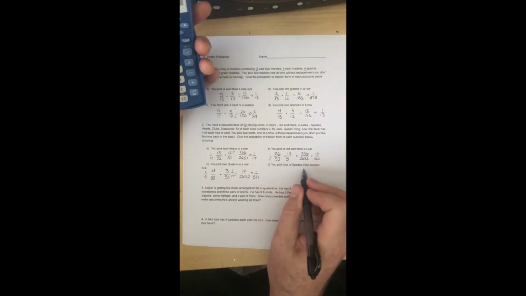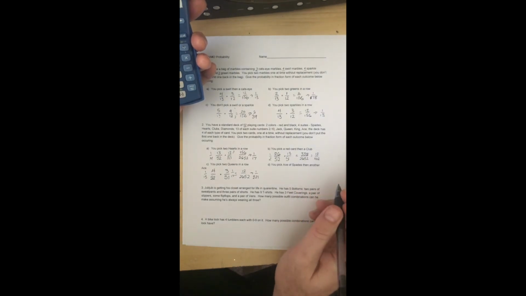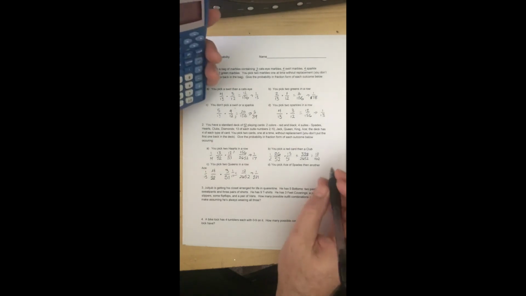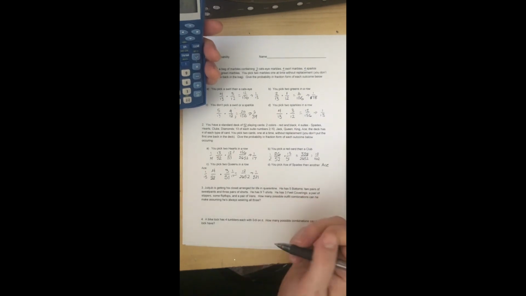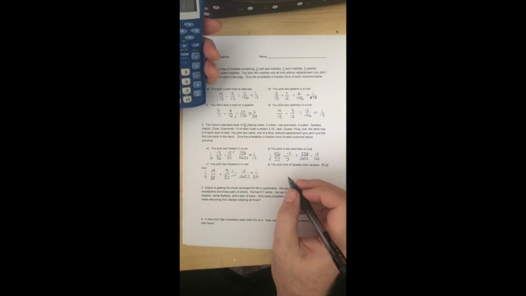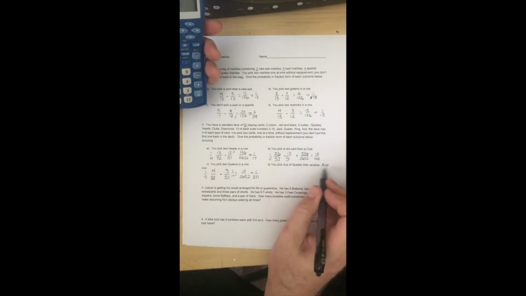You pick an ace of spades, then another. Wow. Then another. It's supposed to say another ace. I didn't catch that. That didn't get typed in. Weird. Sorry about that. So obviously you probably left a big question mark on this one.